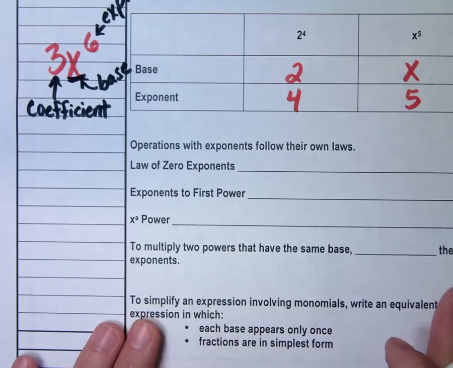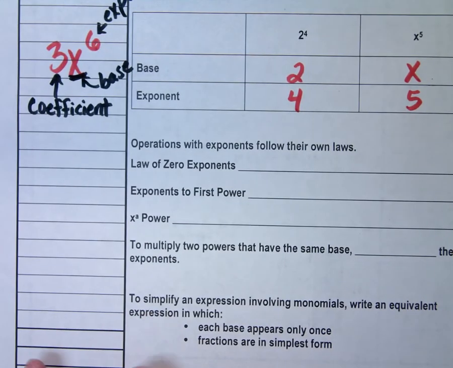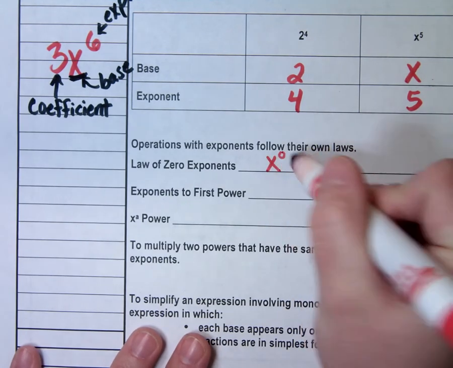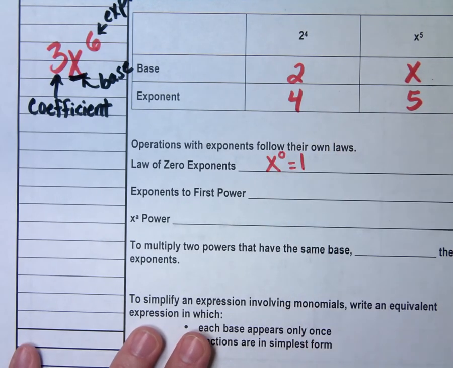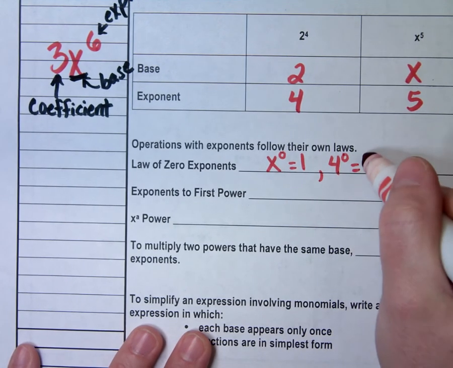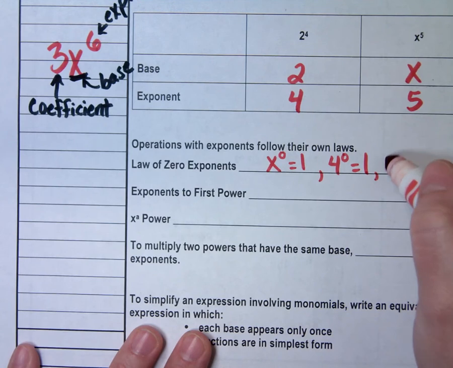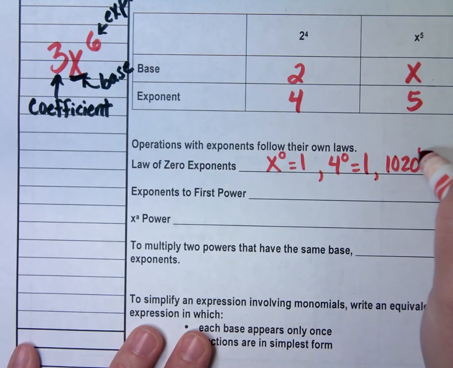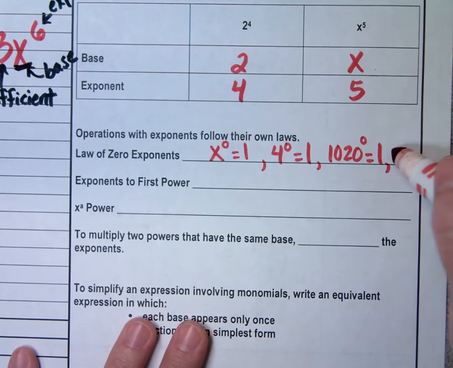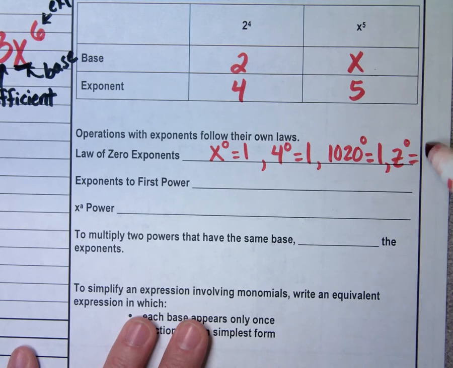Okay, so we have some rules about exponents, and our first rule is that anything raised to the 0 power is 1. So 4 to the 0 power, 1. 1020 to the 0 power, 1. X to the 0 power, 1. Z to the 0 power, 1.